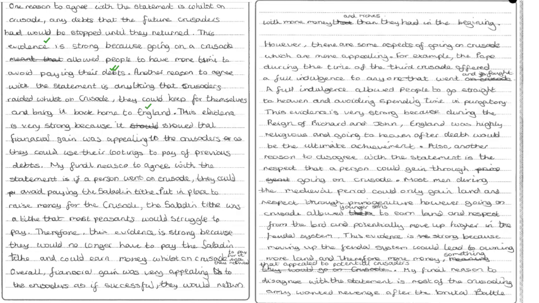Okay, evidence. This evidence is very strong because it showed that financial gain was appealing to the crusaders, as they could use their lootings to pay for previous debts. That's their explanation. My final reason why to agree with the statement is if a person went on crusade, they could avoid paying the Saladin tithe. That's their evidence. Okay. Therefore, the evidence is strong because they would no longer have to pay the Saladin tithe and could earn money whilst on crusade to pay for it once they returned.